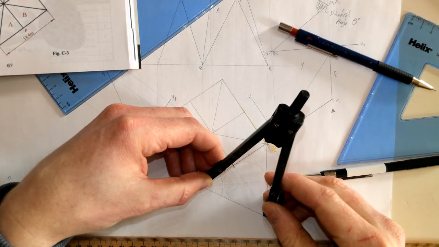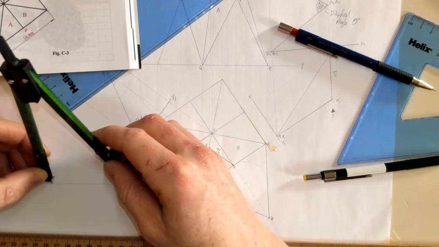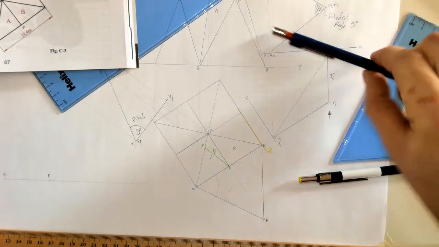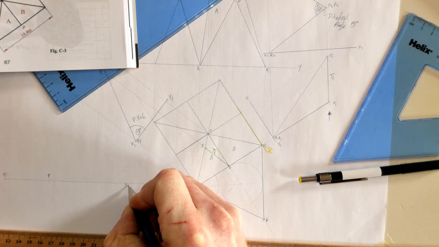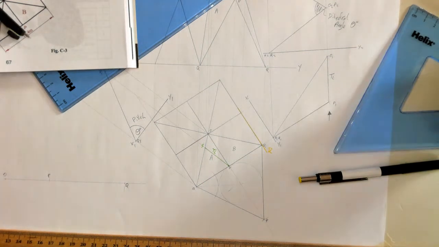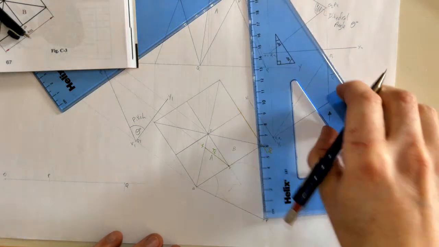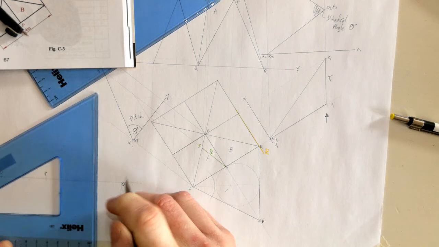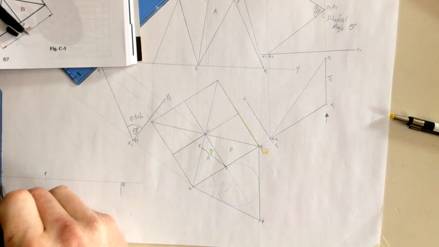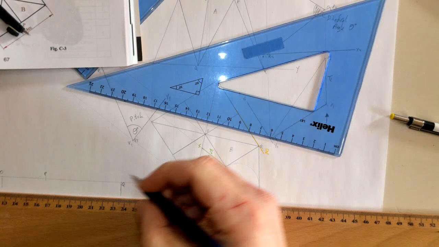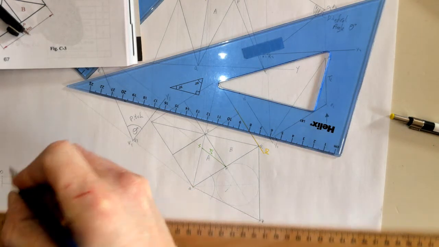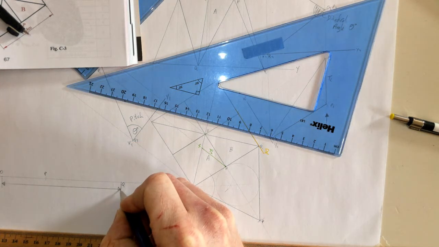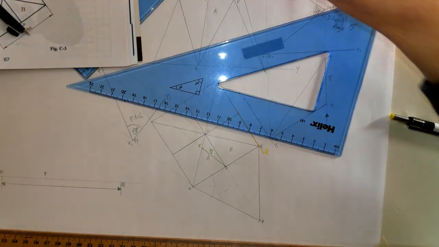So I will measure that length, step it off from point P, and that then is the length of my cable.